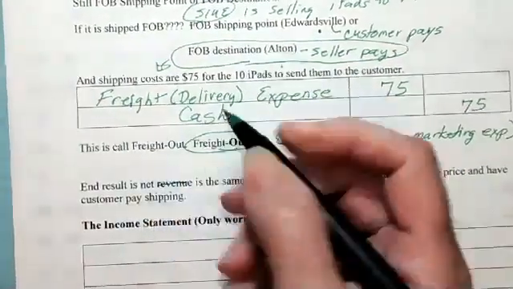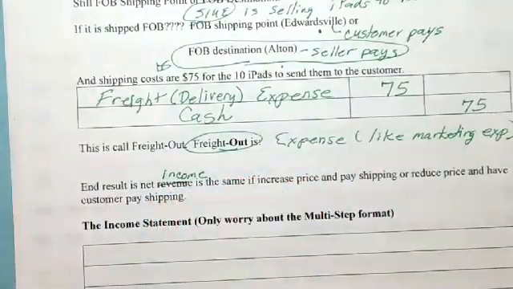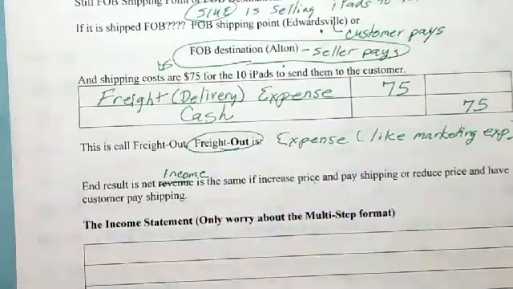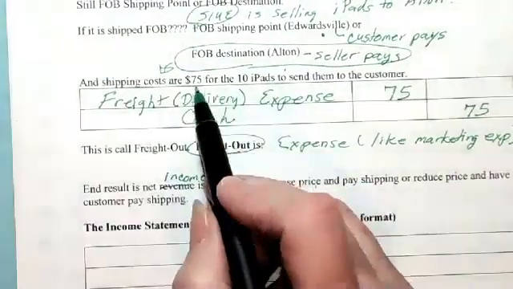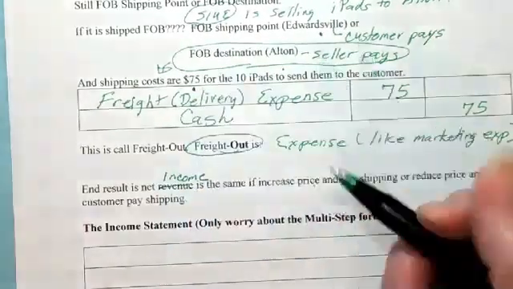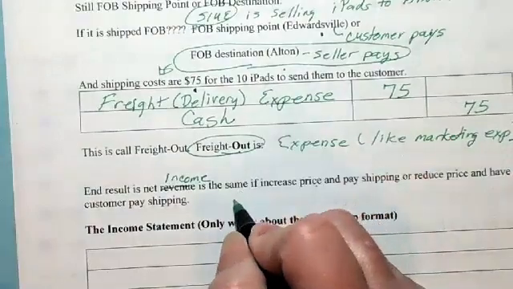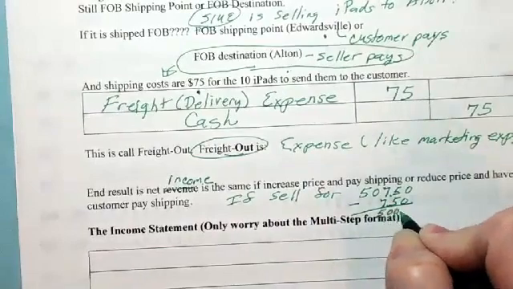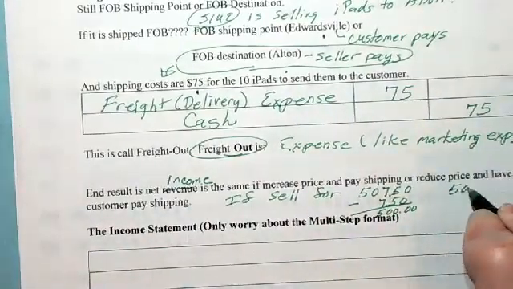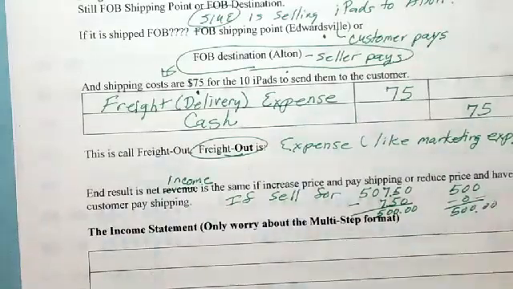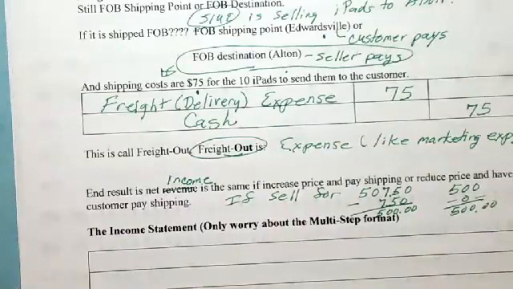On your sheet, I think I've corrected this. The end result is the net income is the same. If I would increase the price, see, this is $750 per iPad, so I'd sell it for $507.50. I subtract out my $750. Or if I just said it was $500 and you pay the shipping, I'm still coming up with $500 for my net income. Doesn't really make any difference which you do, you'll end up with the same net income.